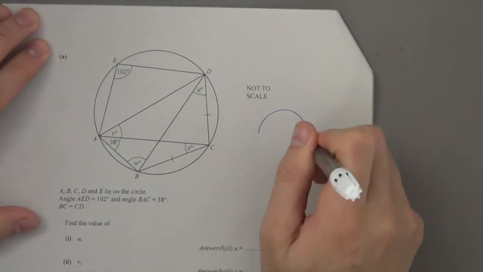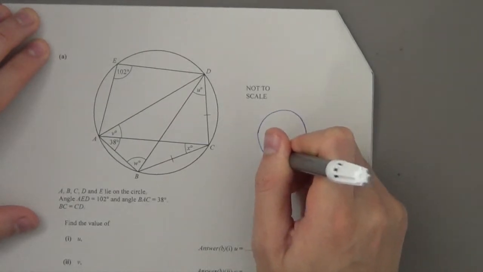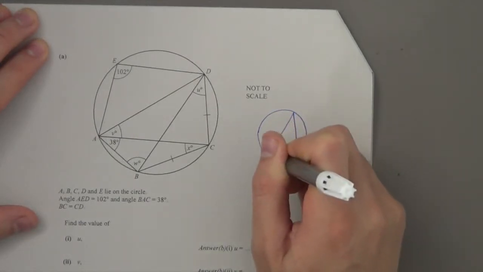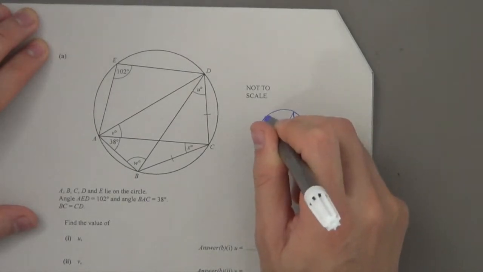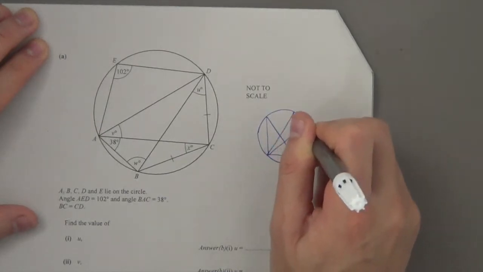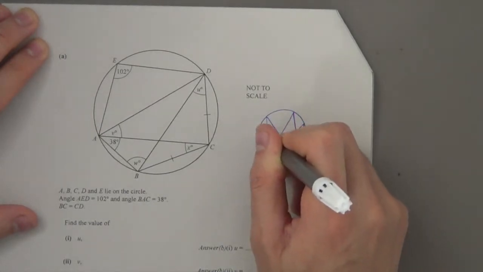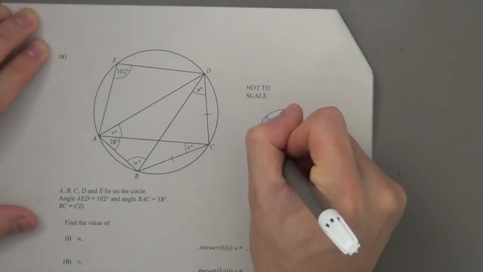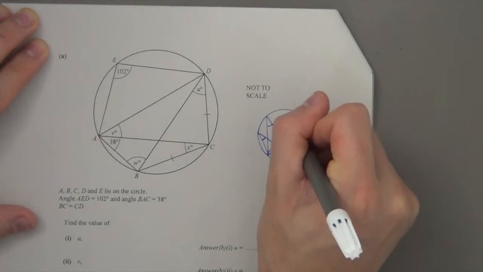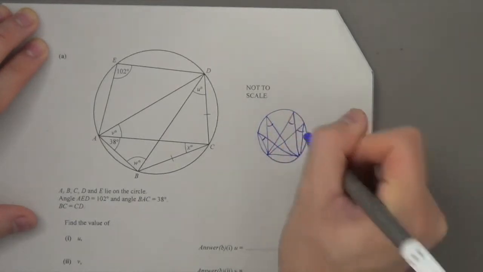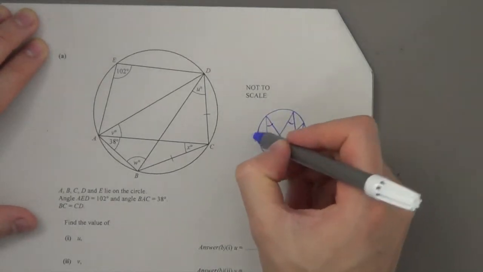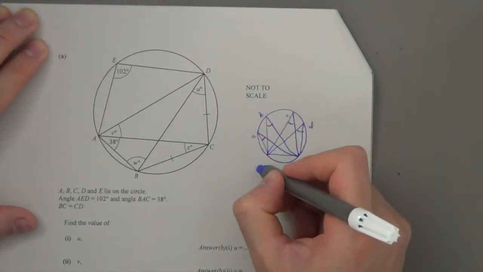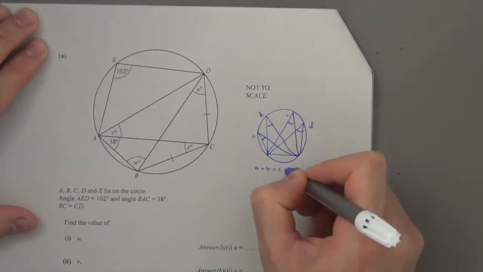If this is my circle, and I have 2 points here, and then I decide to draw lines like this, anywhere with the triangles, there's a rule which states that this angle has to equal this angle, which has to equal that angle, which has to equal that angle. So if that was A, B, C, and D, it means that angles A equals B equals C equals D.